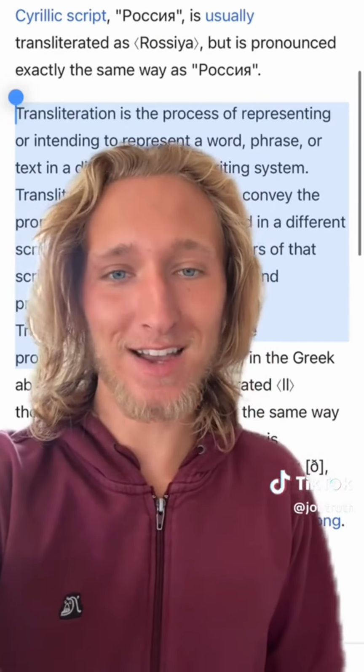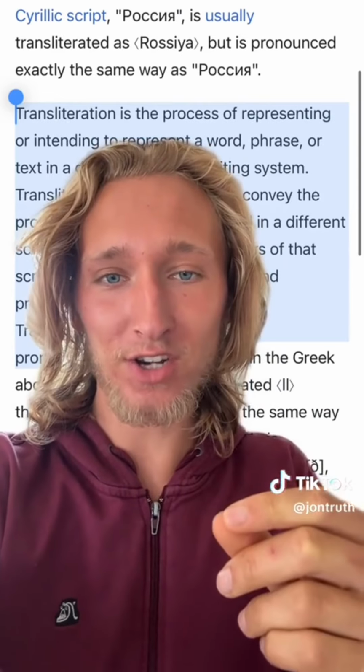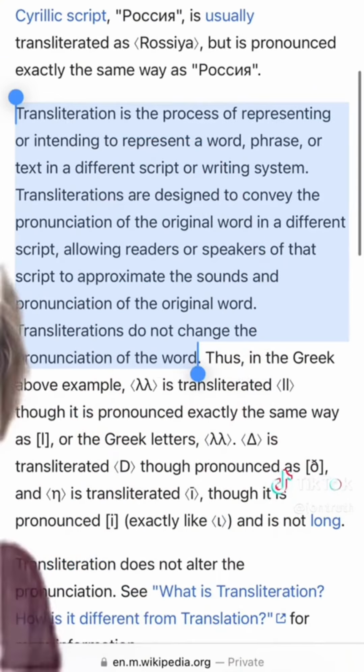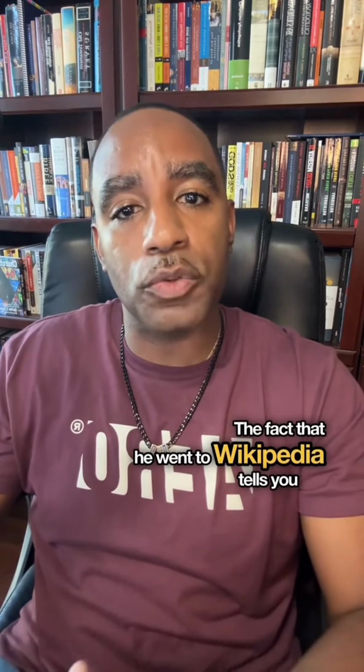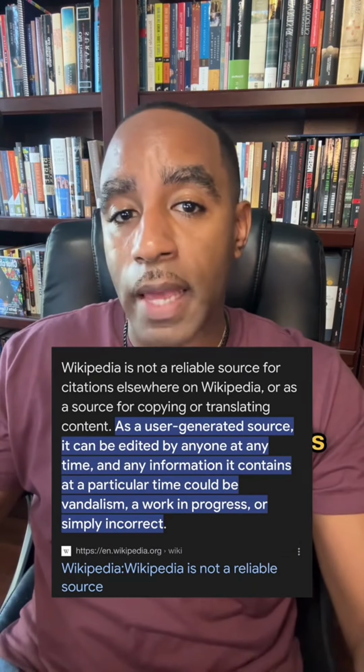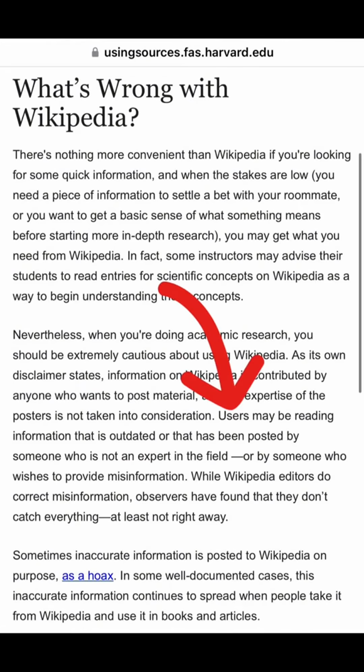And just to show you that he hasn't done any research on what a transliteration actually is, I have it here for you. The source here is Wikipedia. The fact that he went to Wikipedia tells you the depth of his research, and the interpretation he's about to give you tells you the depth of his understanding. Wikipedia's own website tells you that it is an unreliable source, and Harvard's Guide to Using Sources adds that Wikipedia's sources may be using information that is outdated or that has been posted by someone that is not an expert in the field or by someone who wishes to provide misinformation.